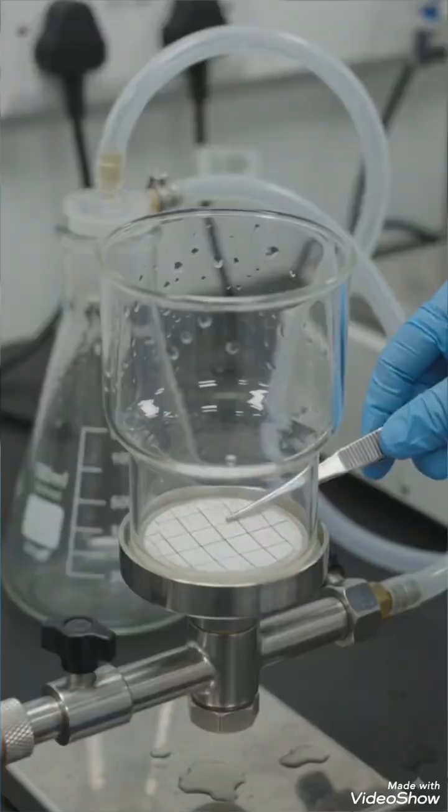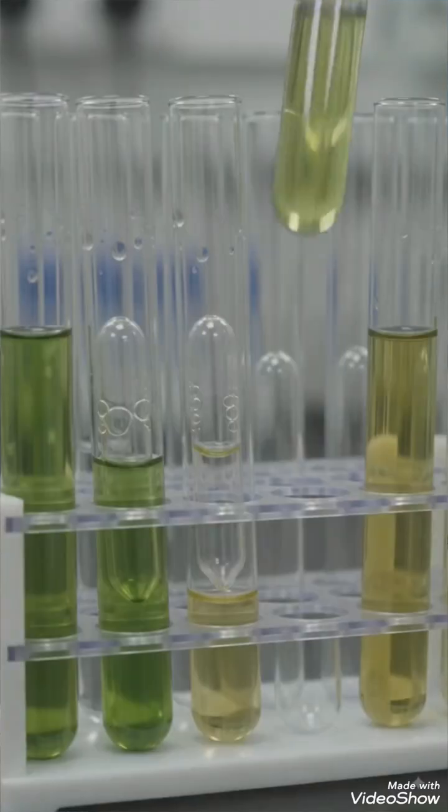Microbial enumeration assesses quality and safety. Standard plate count gives colony counts, membrane filtration counts colonies from filtered samples, and most probable number offers statistical estimates.